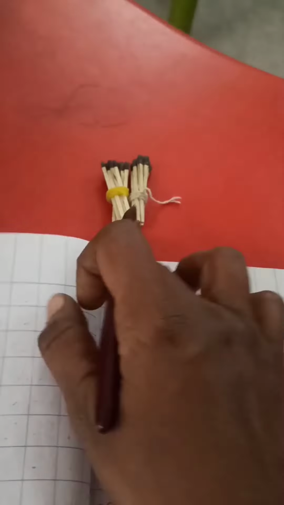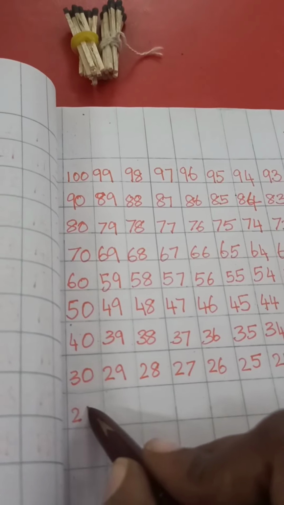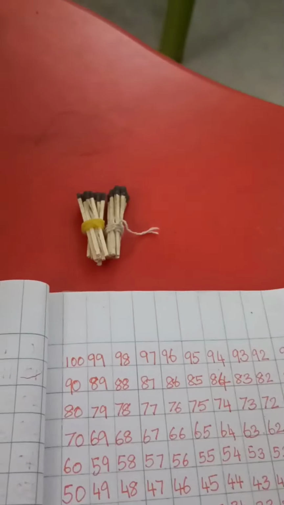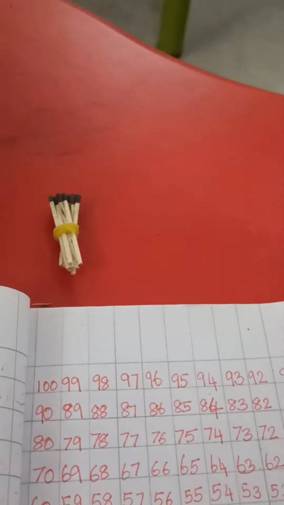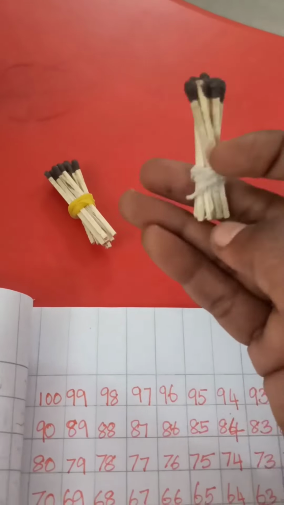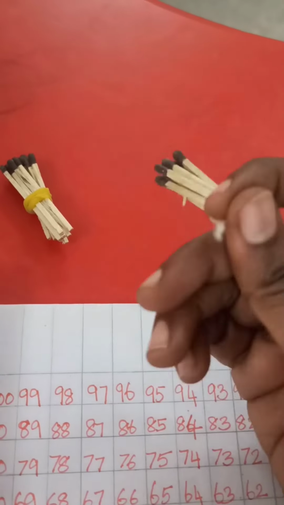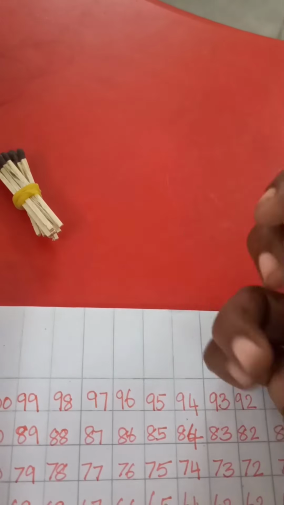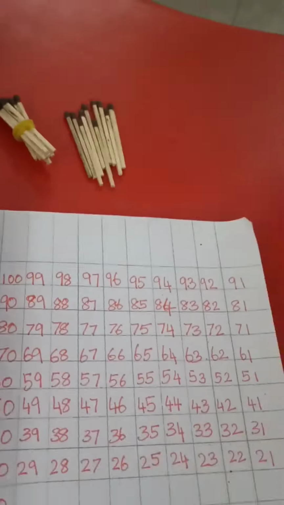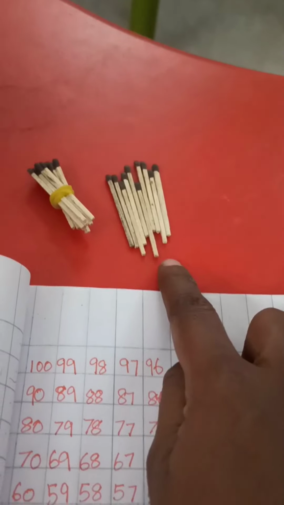And when we take away this, we have 2 bundles, and there is no 1, so we write 0, which makes 20. So 2 bundles are left, and if we take one more one, we have to unbundle this and make 10 ones. So I'm going to unbundle this to make a 10. So we have now 10 ones. We unbundled 1 ten and made it as 10 ones.